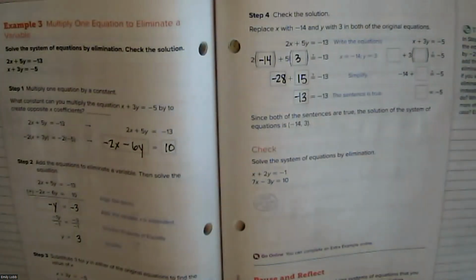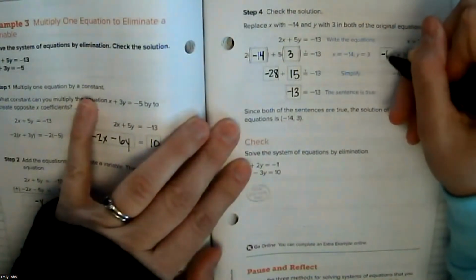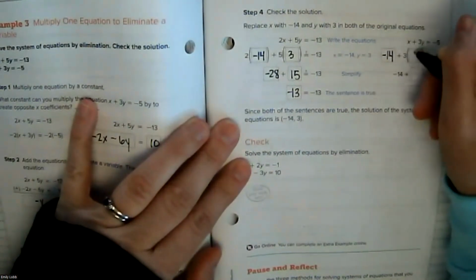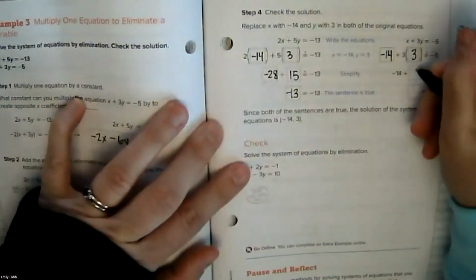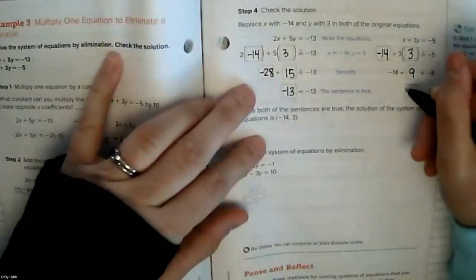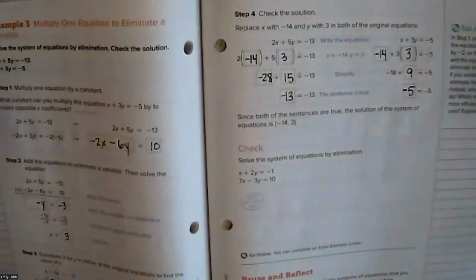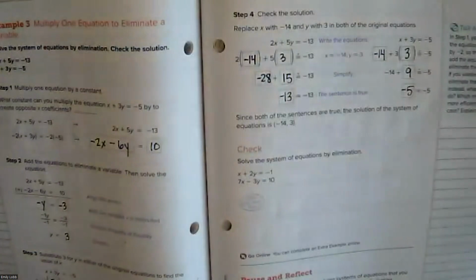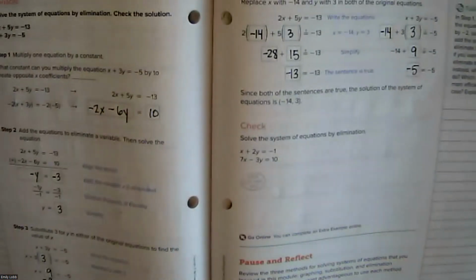Then they're checking it in the other equation, the second equation. They're putting a -14 in for x again, and a 3 in for y. 3 times 3 is 9. -14 plus 9 is -5. So it does make the second equation true as well. So since both the sentences are true, the solution of the system of equations is indeed that. We don't always check our solution, but that is a good way for you to remember how to check them.